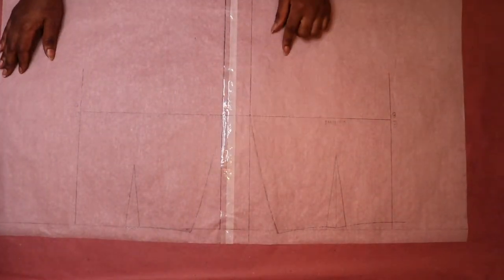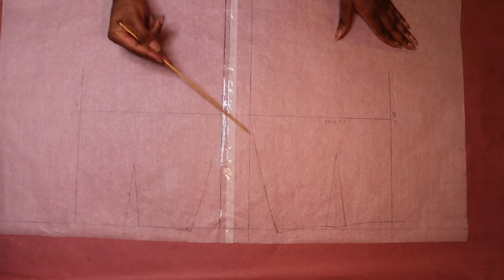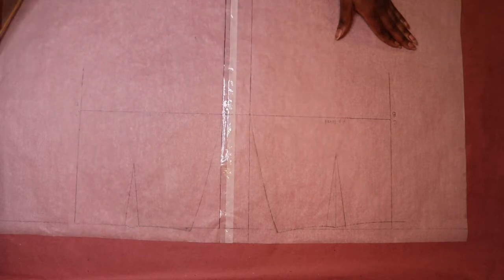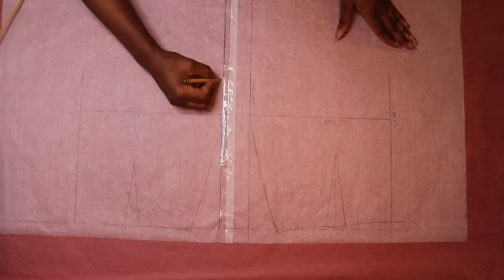To recap, we've traced out the waist curve, the center front and center back line, the side seam line on both pants, and the hip line.